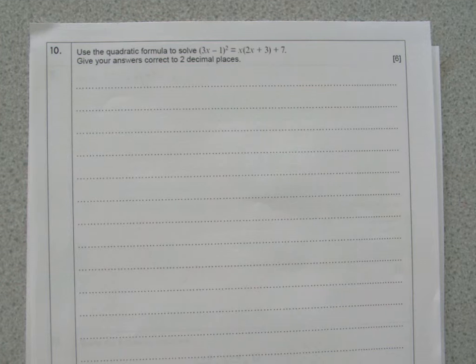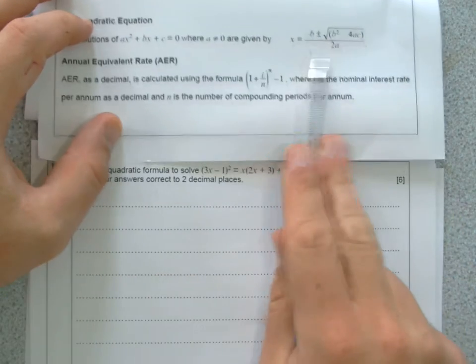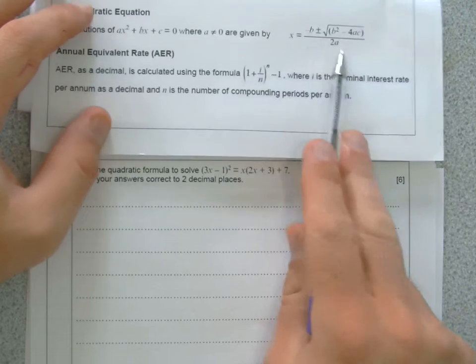Okay, so it says use the quadratic formula to solve this here. Give your answers correct to 2 decimal places. You might be thinking, what on earth is this? How on earth does this connect to my formula here? Where am I going to get my A, B, and C from?